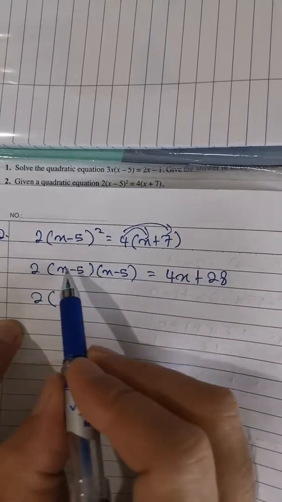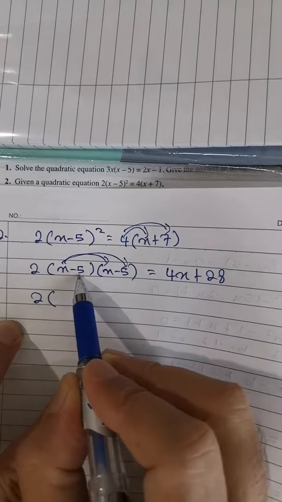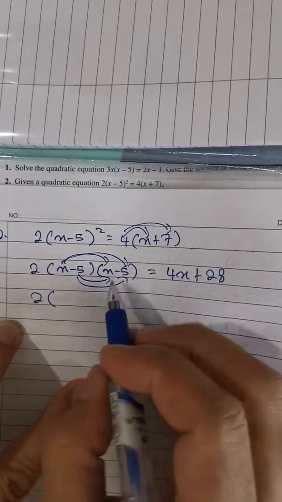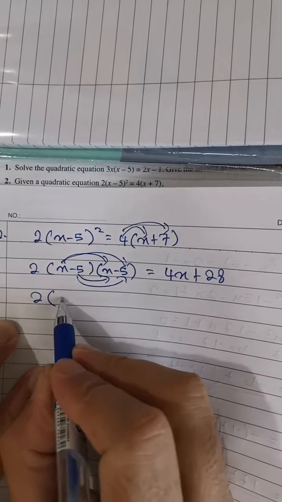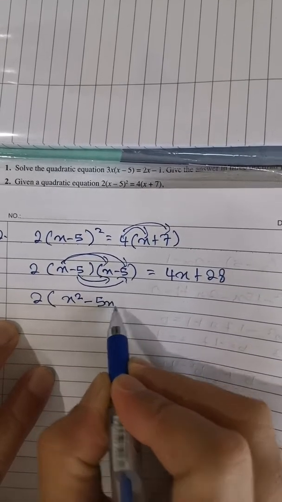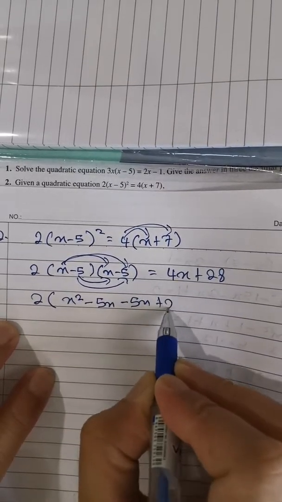I'll expand this bracket first. 2x times 2x, 2x times negative 5, negative 5 times 2x, negative 5 times negative 5. So I will have 4x squared minus 10x minus 10x plus 25.